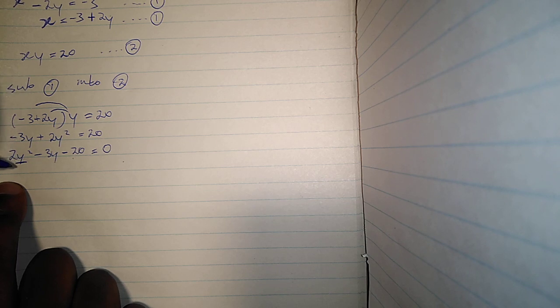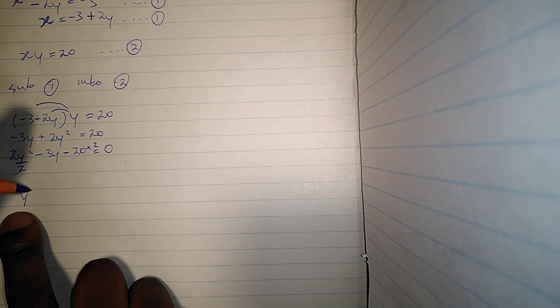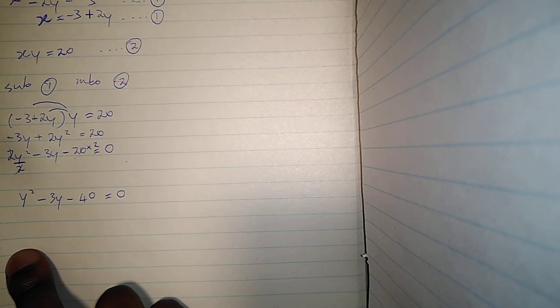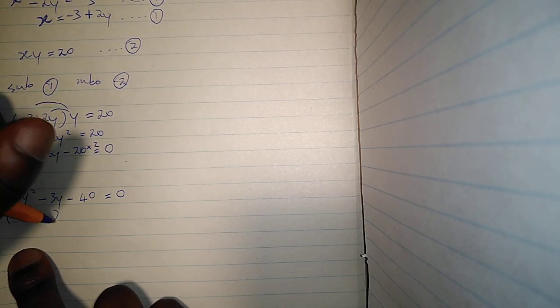You can see that this doesn't have a common factor. Since it doesn't have a common factor, we can use a little trick that I learned. You divide the first term by 2 and you multiply the last term by 2. What will you get? This cancels out, you get y squared minus 3y minus 40 is equal to 0.